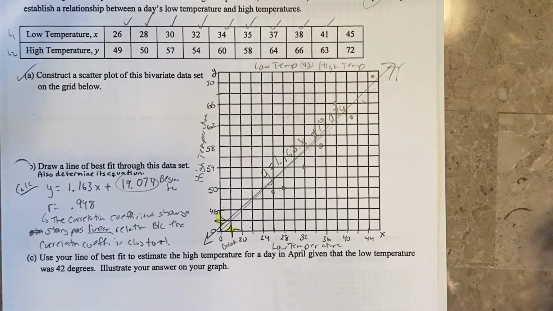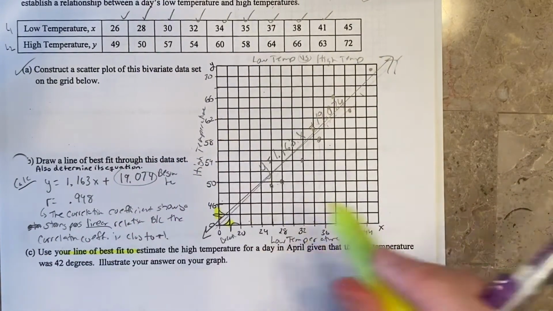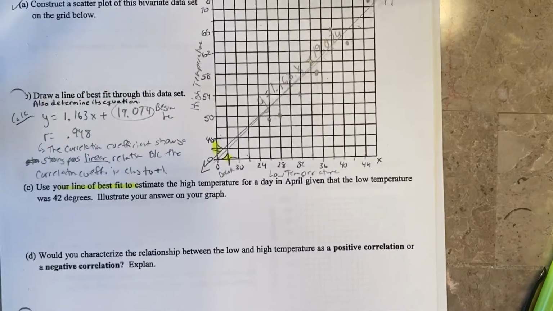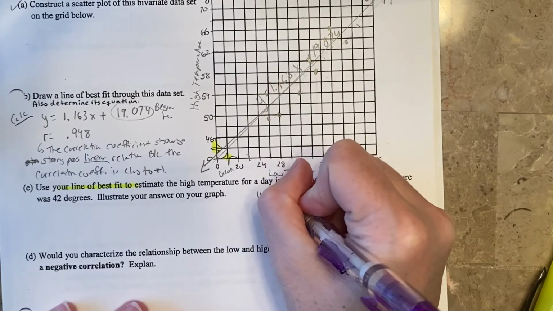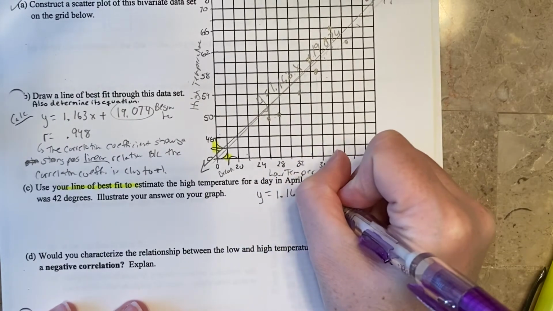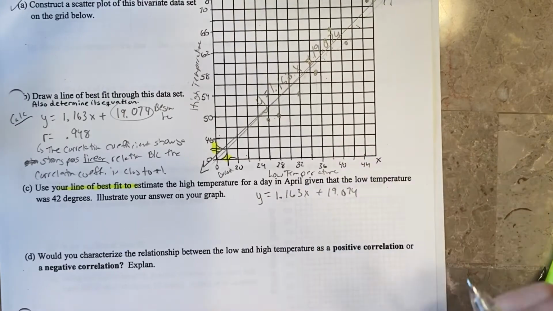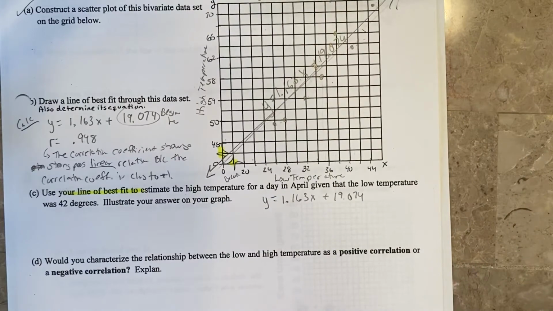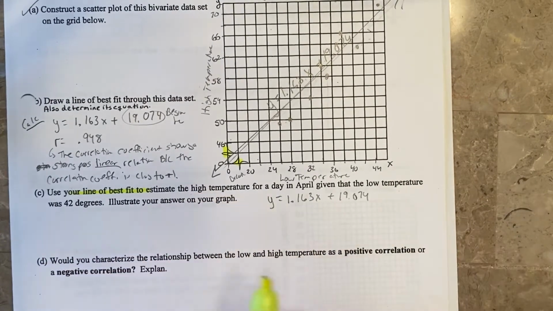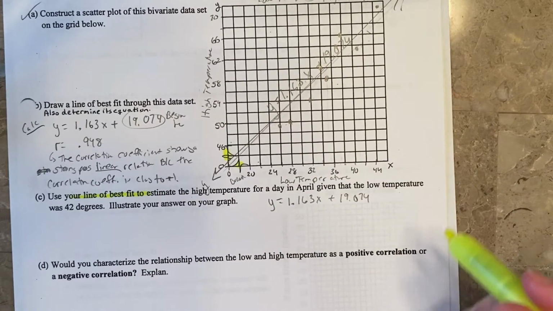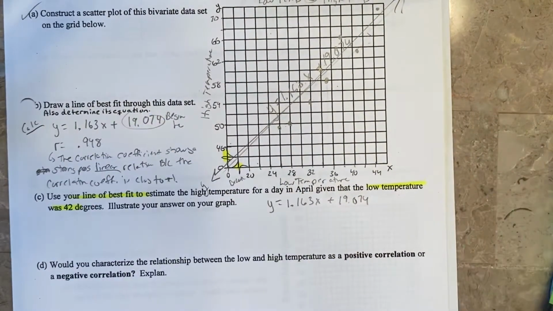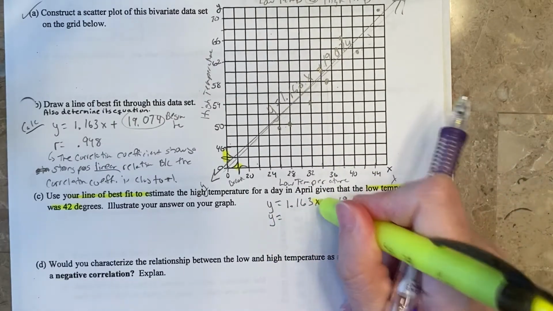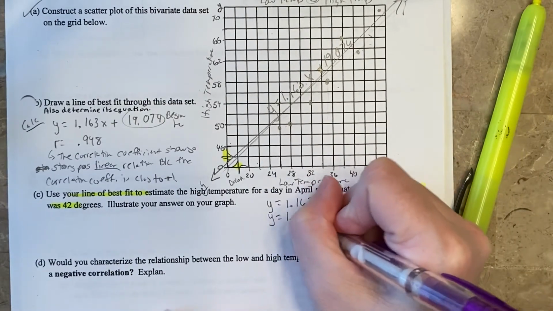All right, so use your line of best fit. Remember, when it says that, that means you're supposed to be using your equation. Okay, so y equals 1.163x plus 19.074. Sometimes it also means you can actually just physically use the line, so I'll show you that as well. To find the high temperature, so that's y, for when a day in April, again, the low temperature was 42. So low temperature was x. So we're going to put, in place of x, our 42.